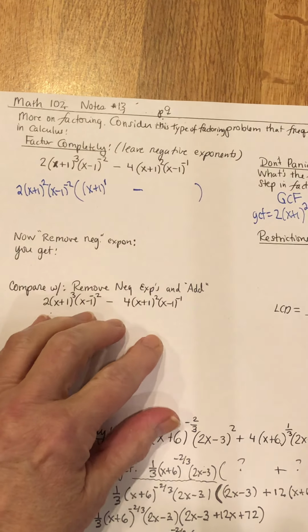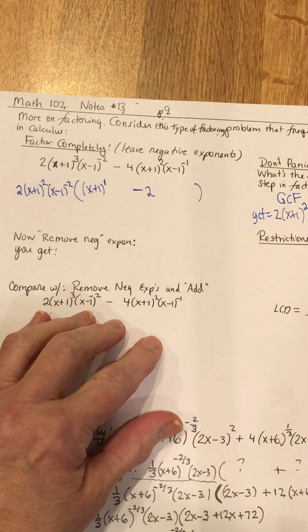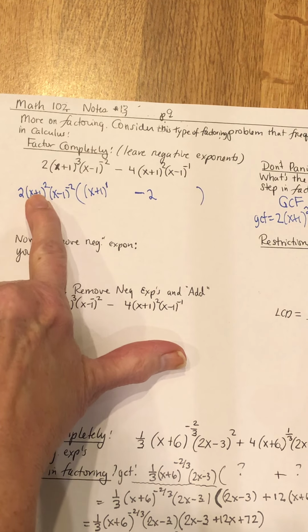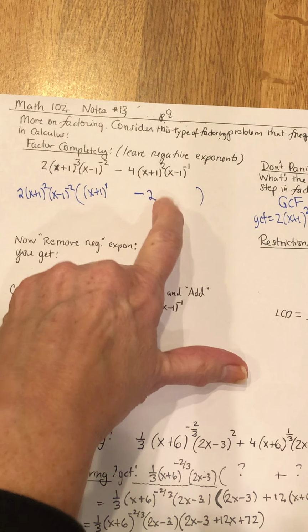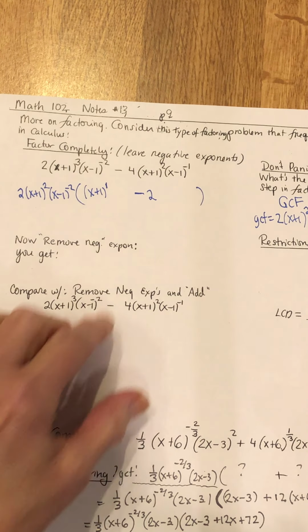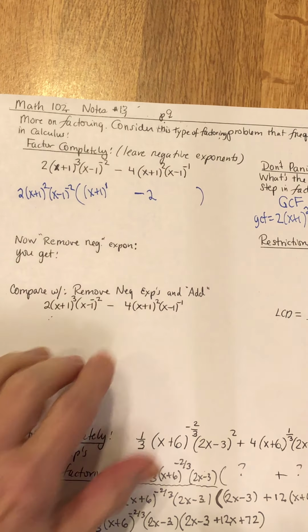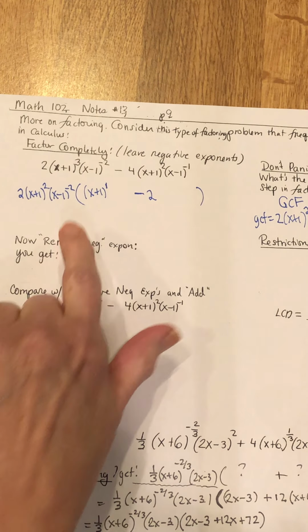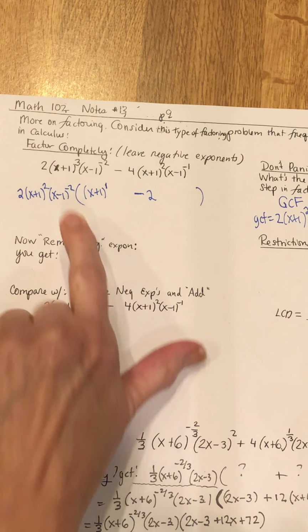2 times what will give me 4? That'd be 2. Okay. X plus 1 squared. I don't need to multiply any more x plus 1 squareds in, because that's exactly what I wanted. X plus 1 squared. Okay, x minus 1 to the negative 2nd.